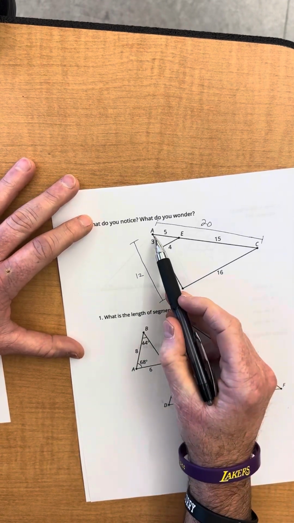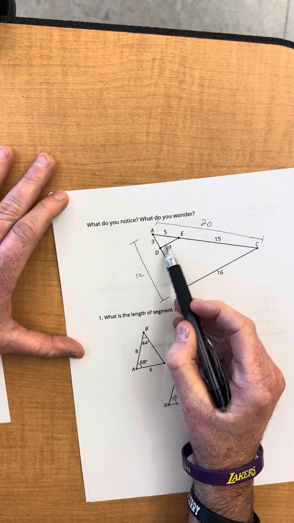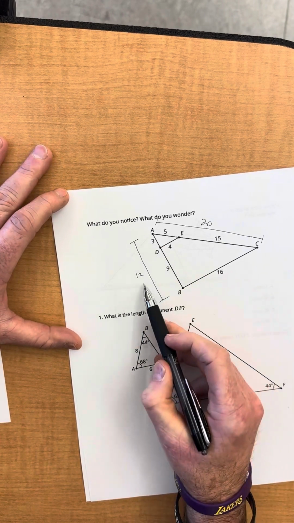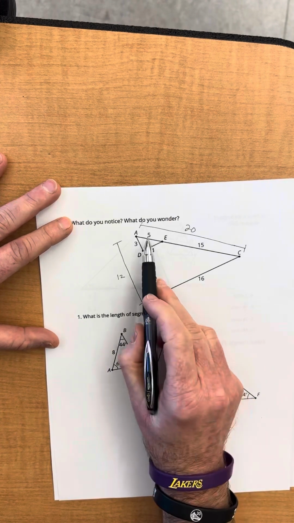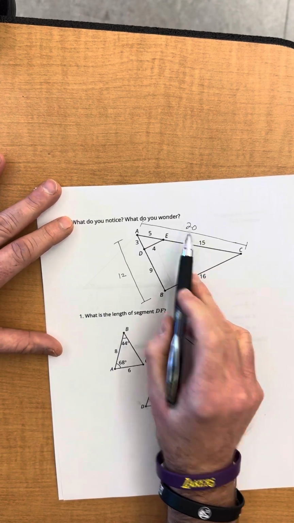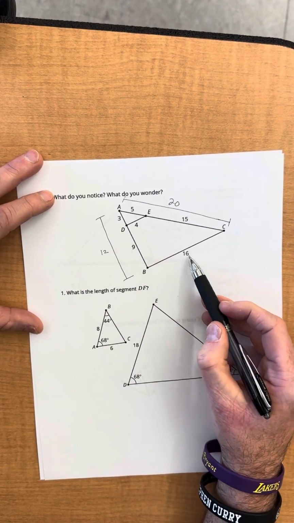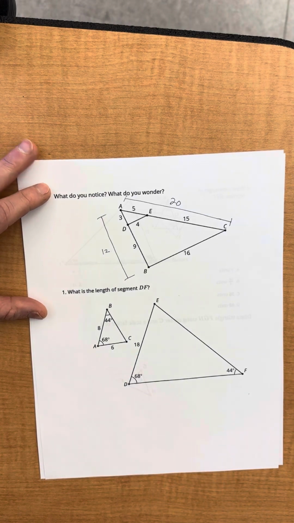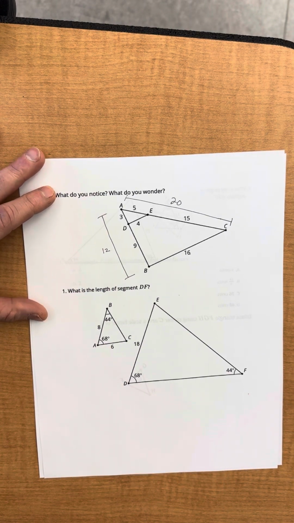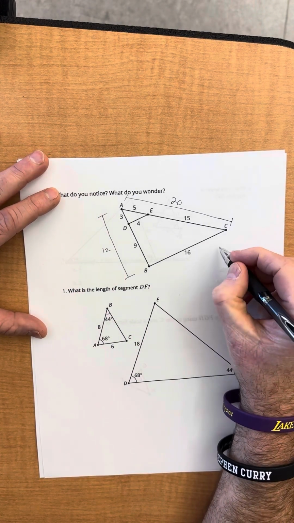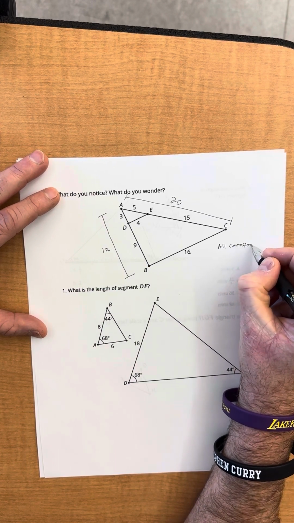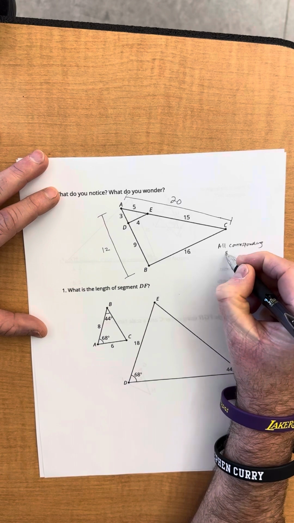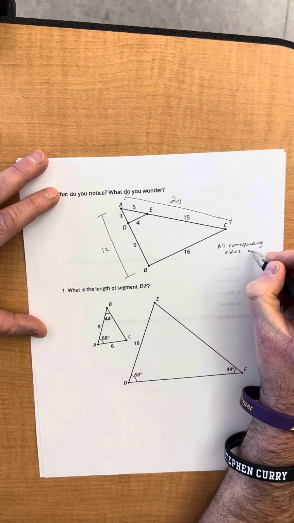So let's look at the smallest triangle, ADE. So 3 times 4 equals 12. 5 times 4 equals 20. And 4 times 4 equals 16. So I notice all corresponding sides are in proportion.